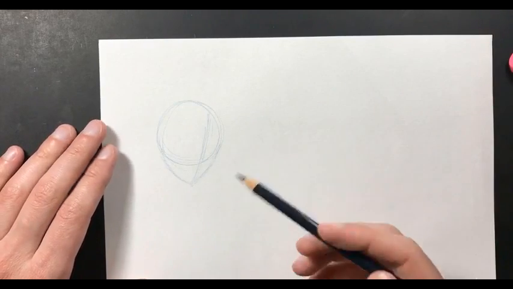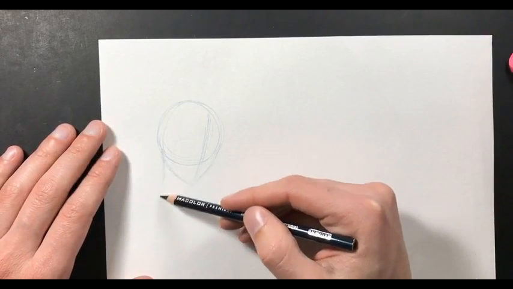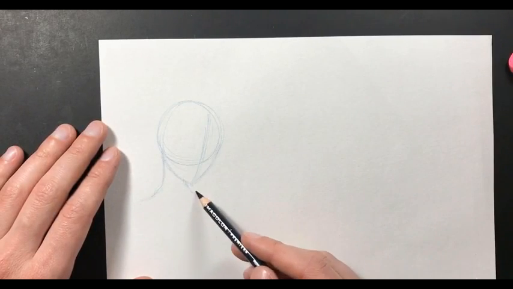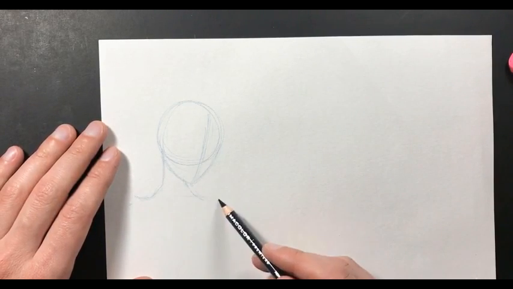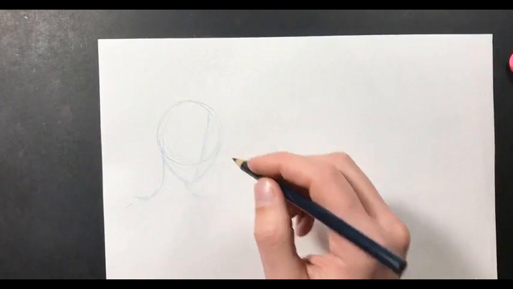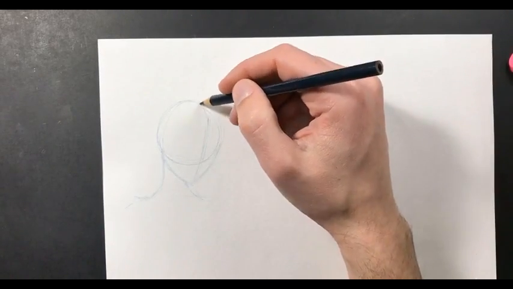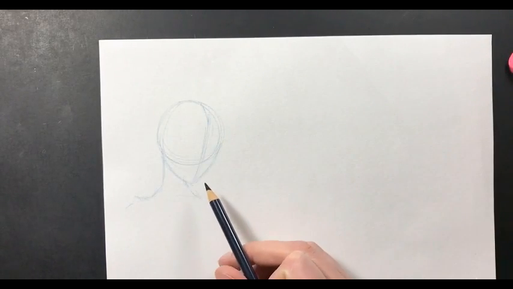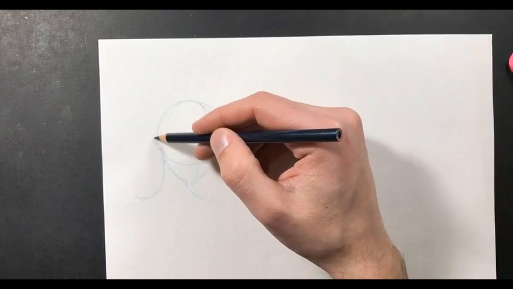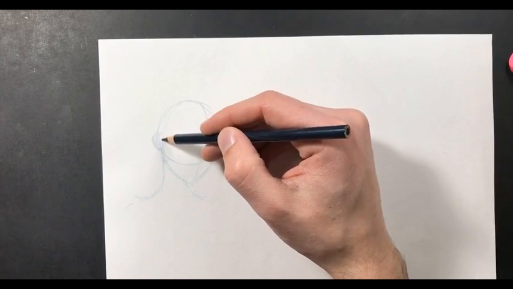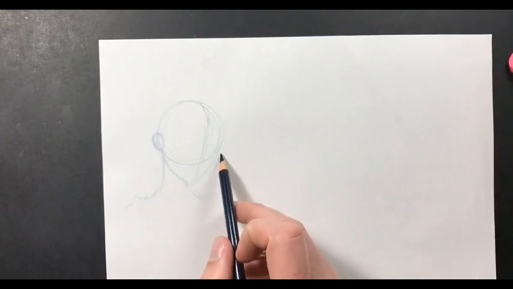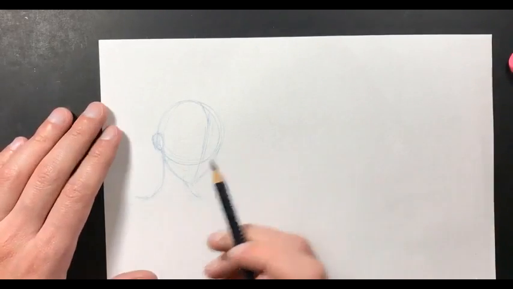Next, I like to go ahead and add in my neck. So I'm going to add in a neck in there, and then I can bring that into my shoulders. I'm not going to worry too much about the shoulders for now. We're only going to focus on the head. So next, what I like to do is figure out where my ears are going to be. So I'm going to place my ears probably right about there. And they're just going to be basic egg shapes or upside down egg shapes. So there's my ear. The other one can't be seen because it's behind the head.